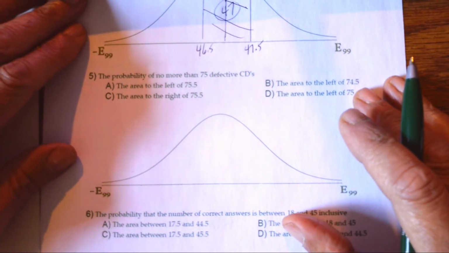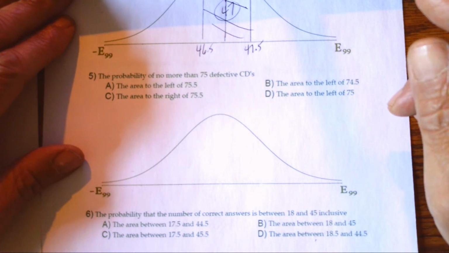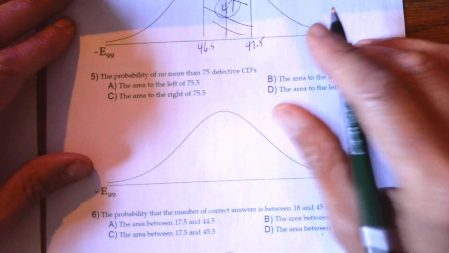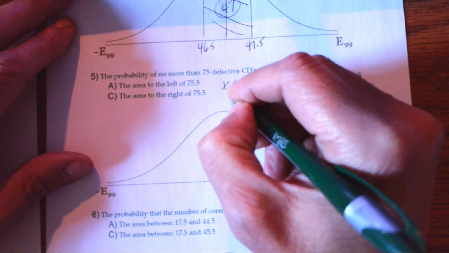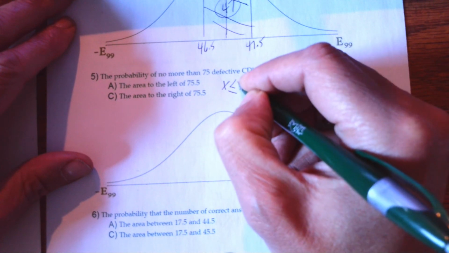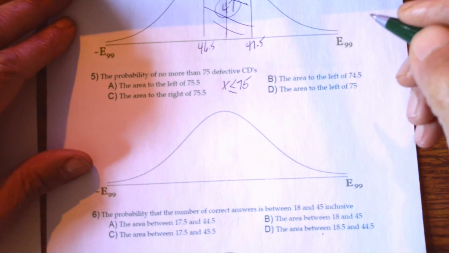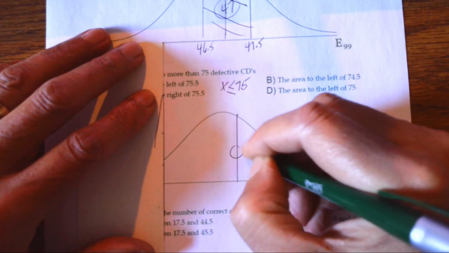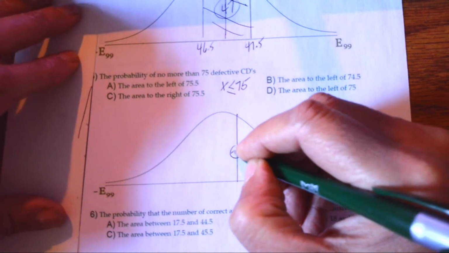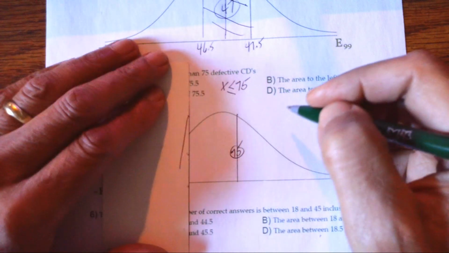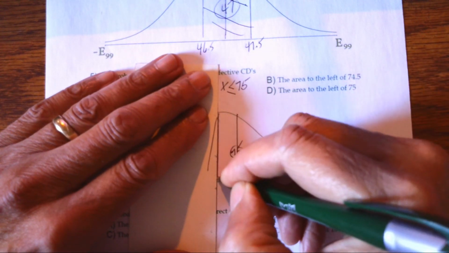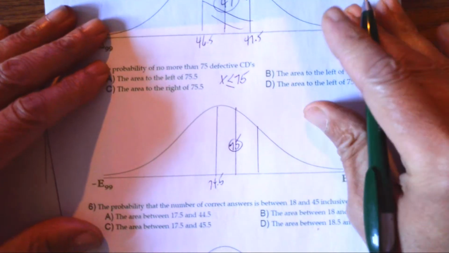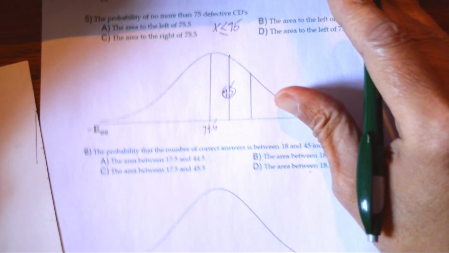Number 5, probability of no more than 75. 75 is good, but 76 is not, 77 is not. So, as an inequality, no more than 75 is X is less than or equal to 75. 75 is good, but 76 is not. Alright, so here's my vertical line. I should be marking this as 75. Subtracting 5/10, 74.5, and then adding 5/10, 75.5. Let me just slide this up a little bit.